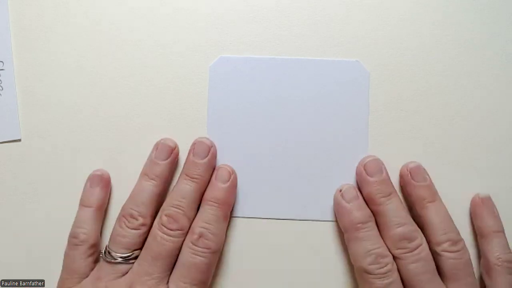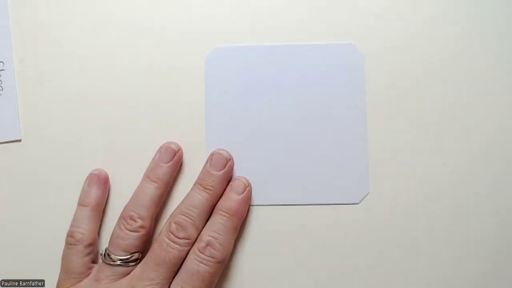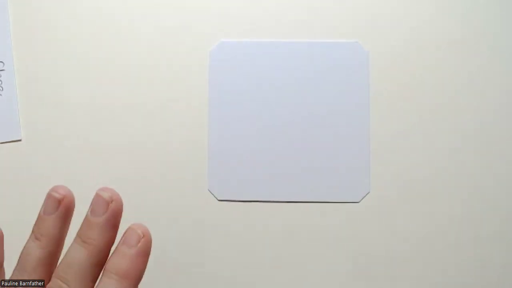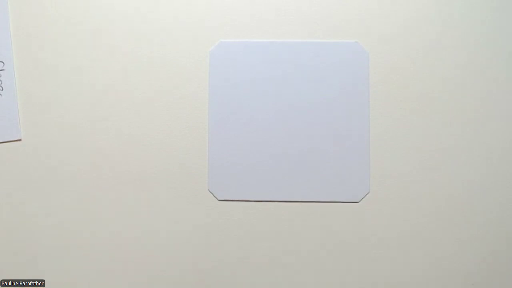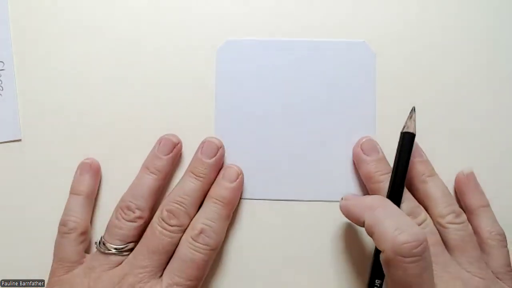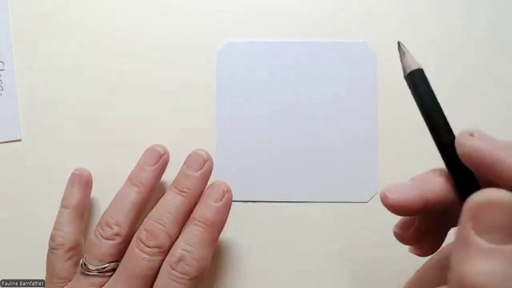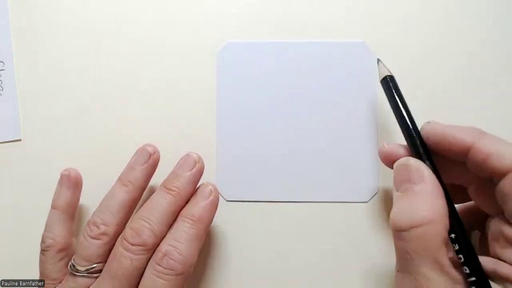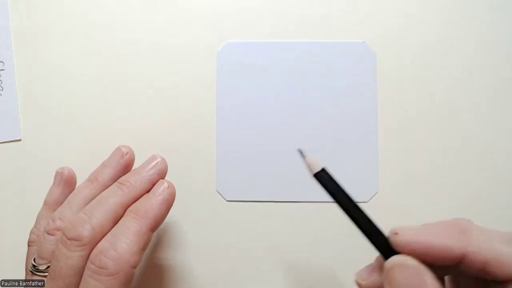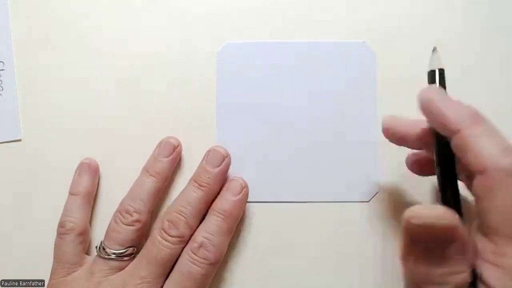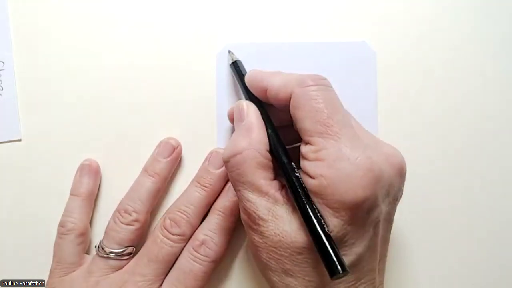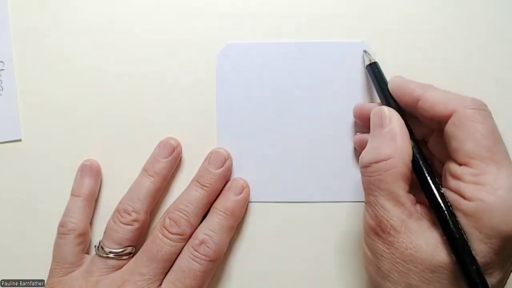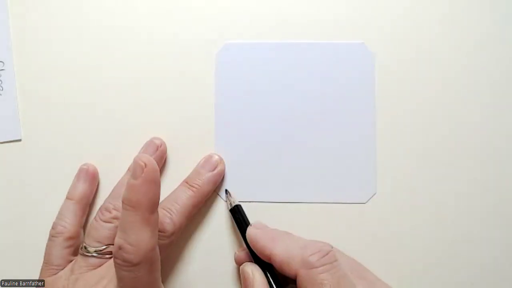Okay, so we're just going to get started. So we start with our pencil. And we're going to just place a light dot in each corner. Okay, so I'm going to just do a little dot, but I'm going to do a little frame.